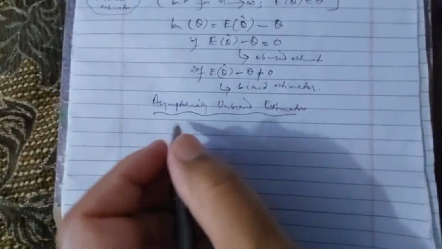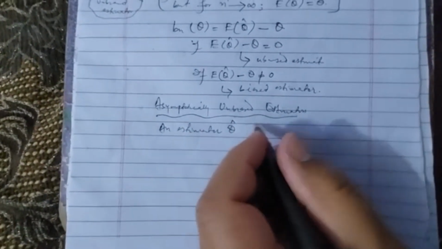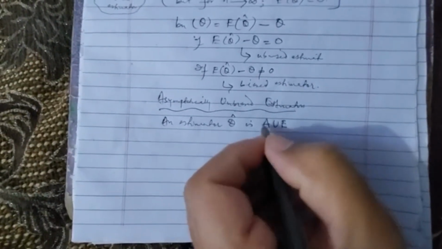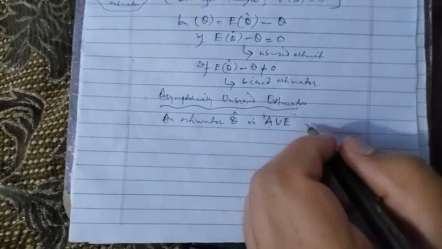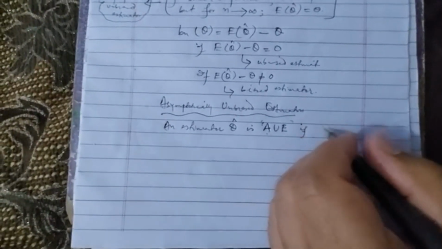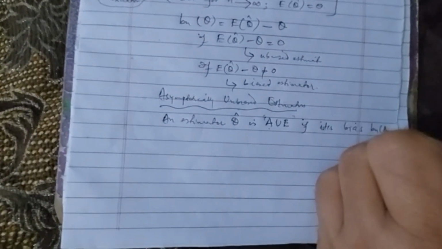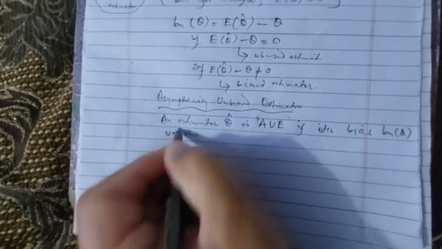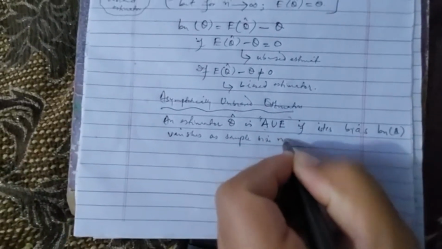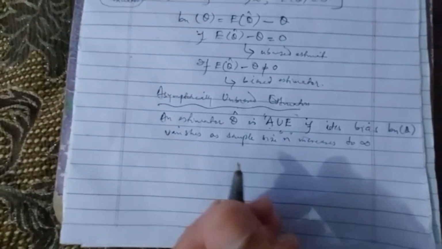Okay, so an estimator theta bar is AUE, I will call it AUE in short, asymptotically unbiased estimator, if its bias Bn of theta vanishes as sample size n increases to infinity.